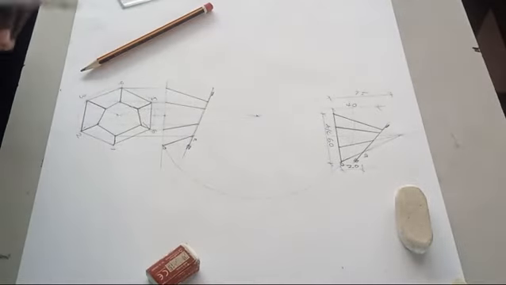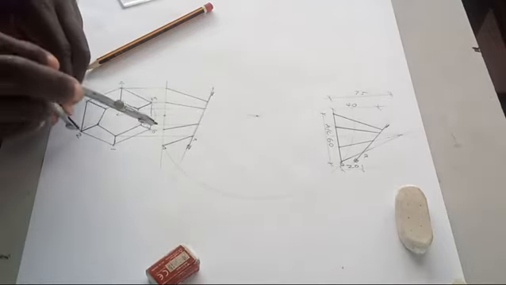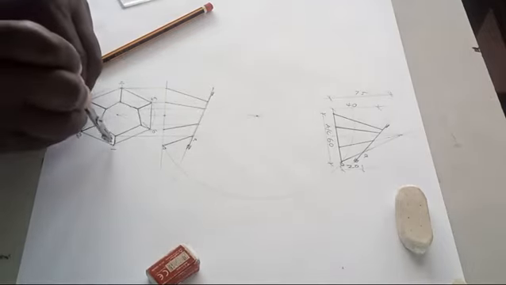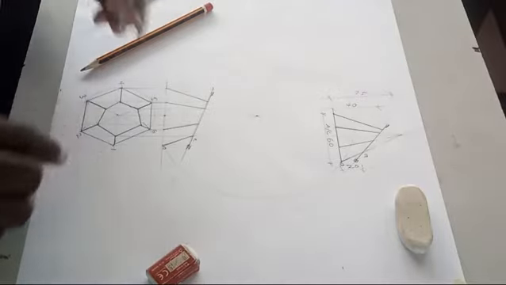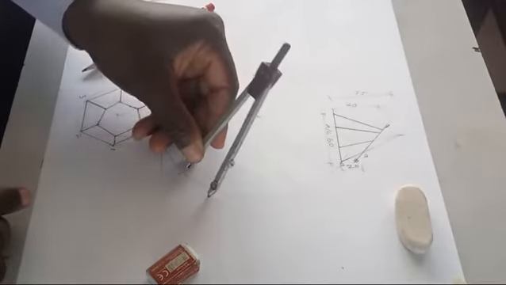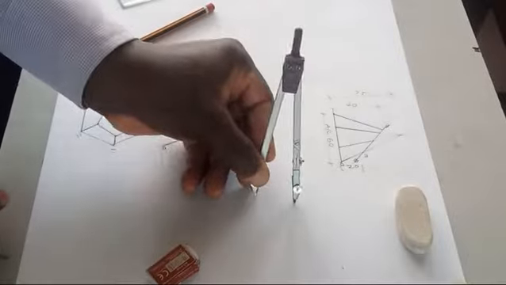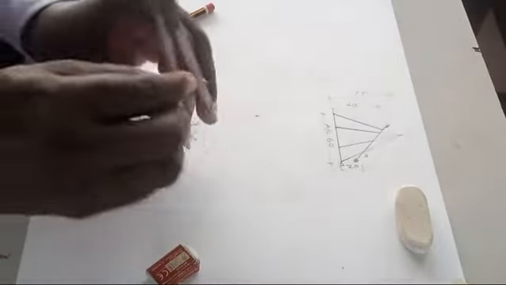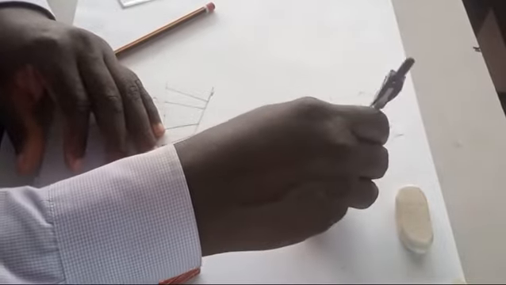When you have described the arc, you get one side of the base of the pyramid, take it and mark it 6 times, because we have 6 sides. So you have 1, 2, 3, 4, 5, 6. It has entered into this, and 6 has entered a little.